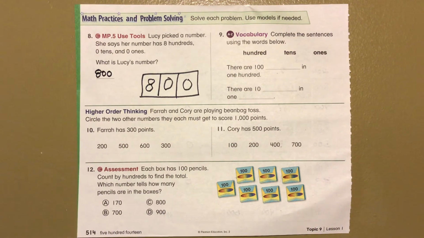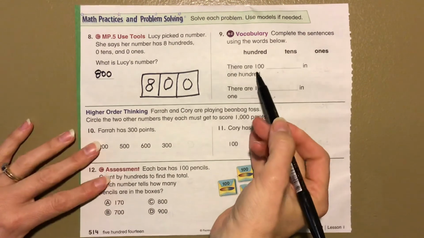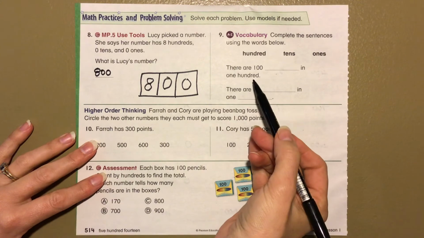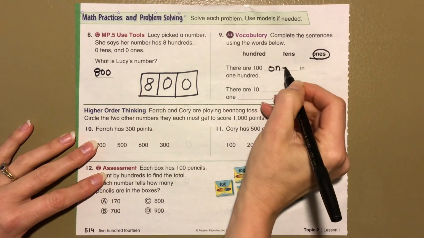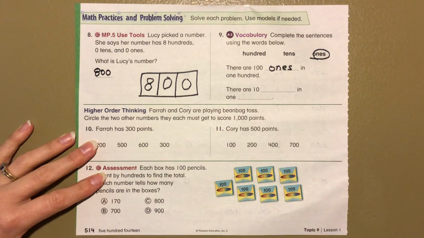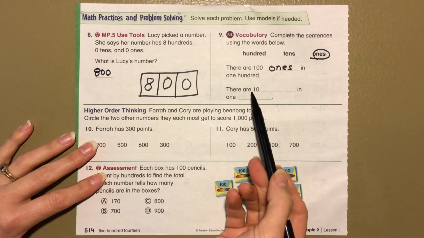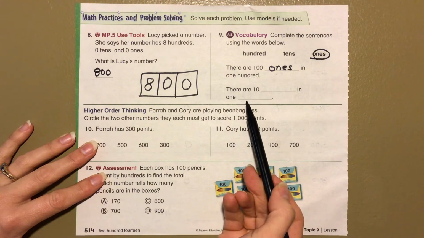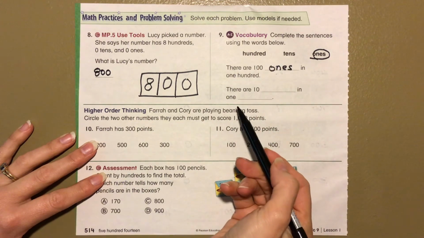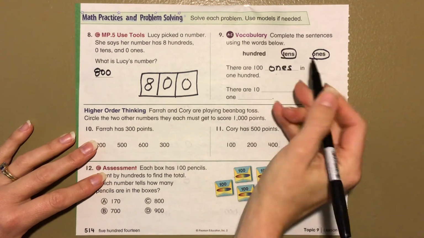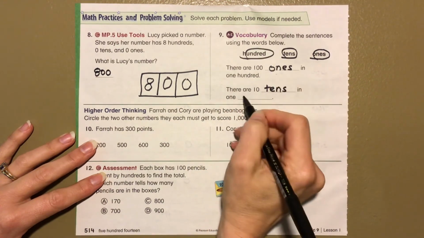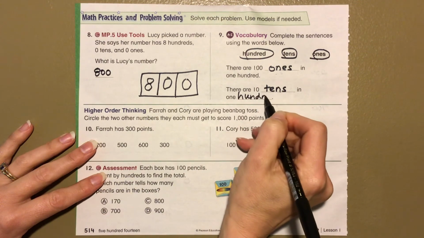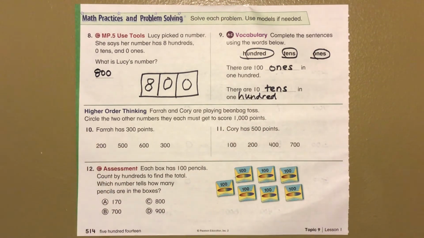All right, let's take a look at our vocabulary. There are 100 blanks in 100. Well, let's see. There have to be 100 ones, 100 little ones in 100, okay? And then there are 10 what in 100? So let's use all the words below. Let's see, there are 10 tens in 100. Okay?